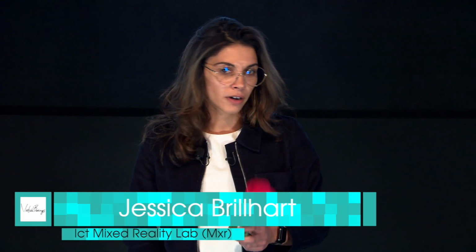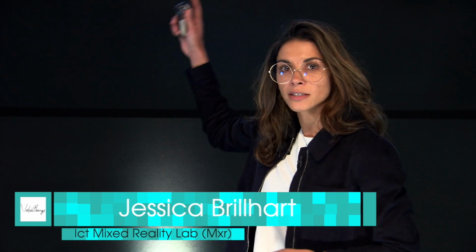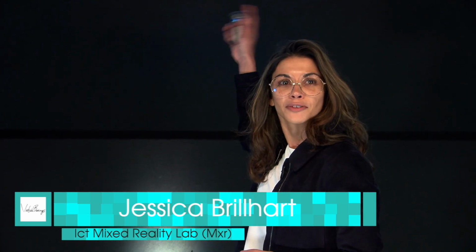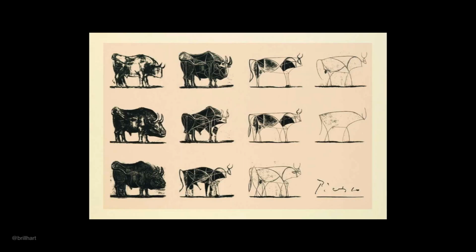About a year ago, I read this book called Understanding Comics by Scott McCloud, and it's basically a comic book that talks about the art of comics. And he did this really interesting thing at one point. He actually showed various Scott McClouds in 5 different fidelities, 5 different levels of detail. And it reminded me a lot of this, which is Pablo Picasso's The Bull, right?